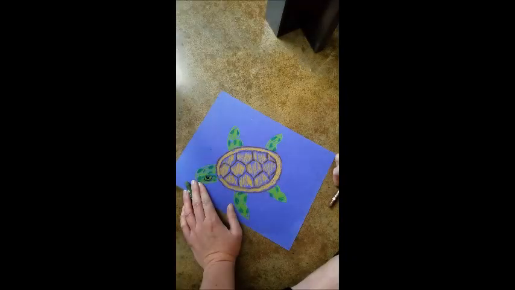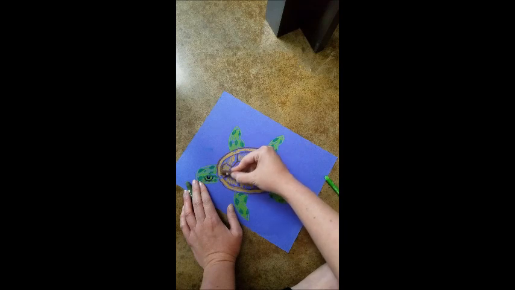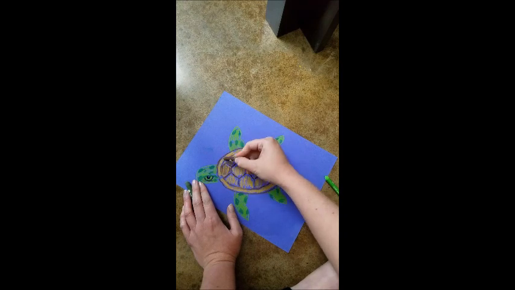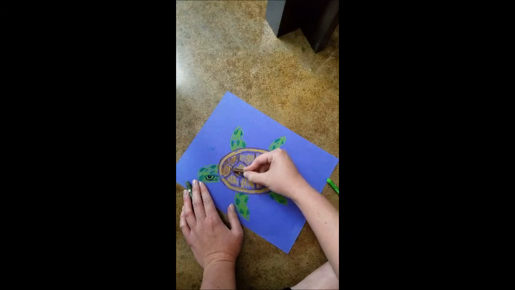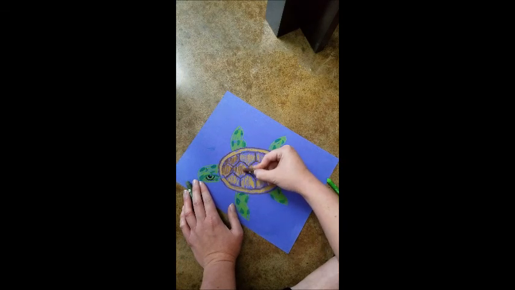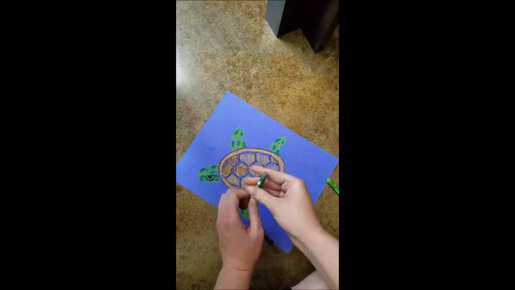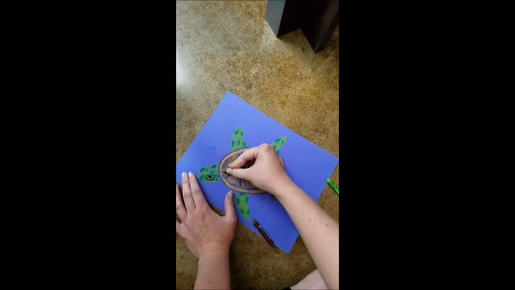Now we're going to add some more colors to the shell. So I'm going to go back over it with a little bit of the brown. And then I'm going to add a little bit of a dark green.